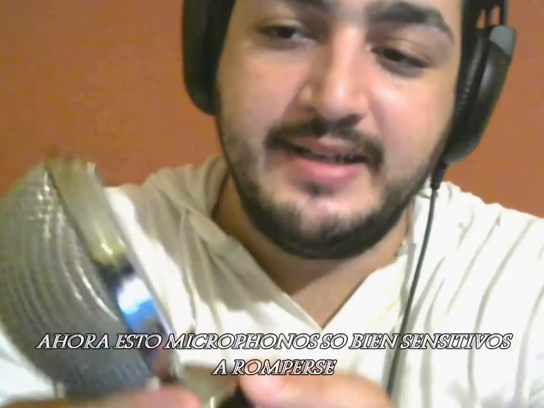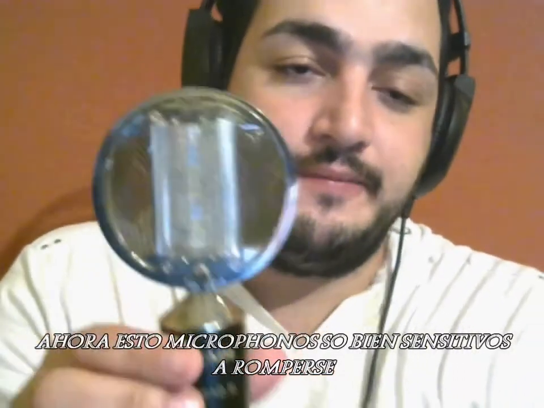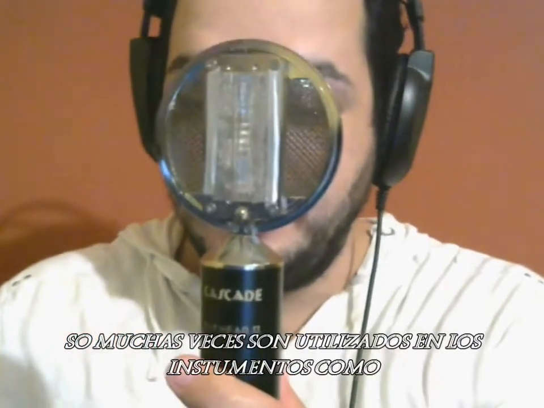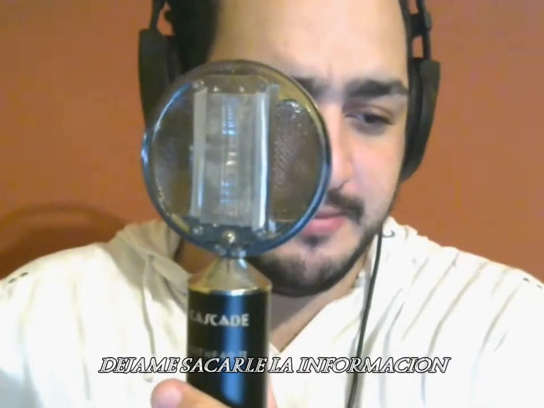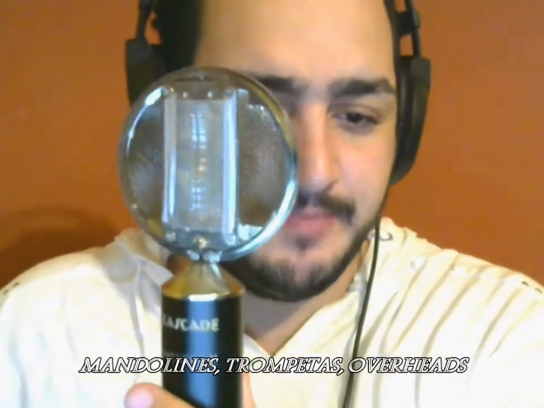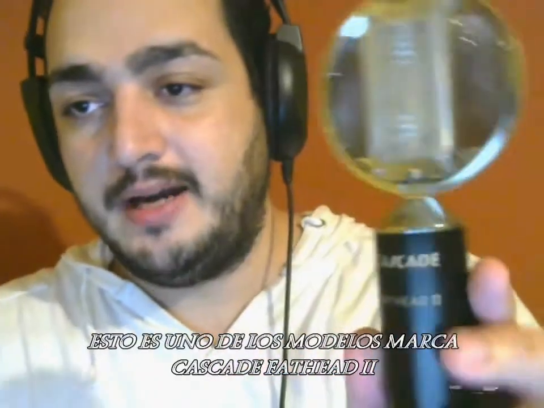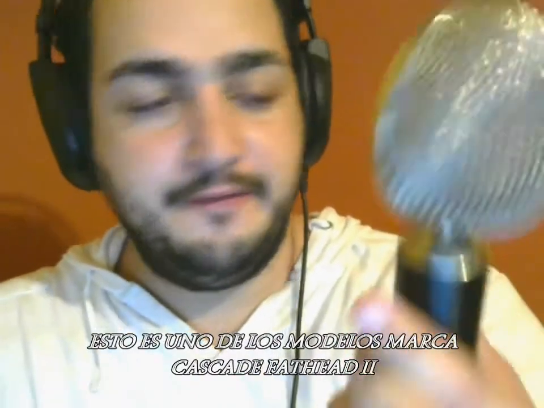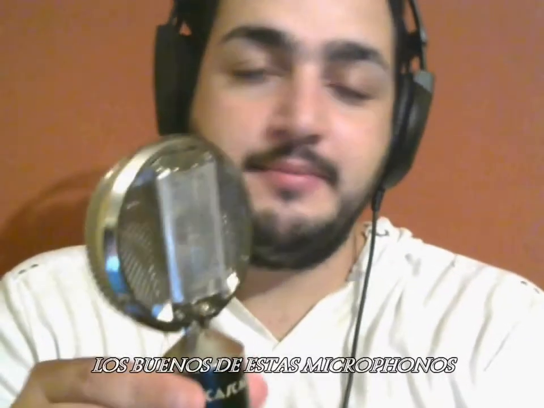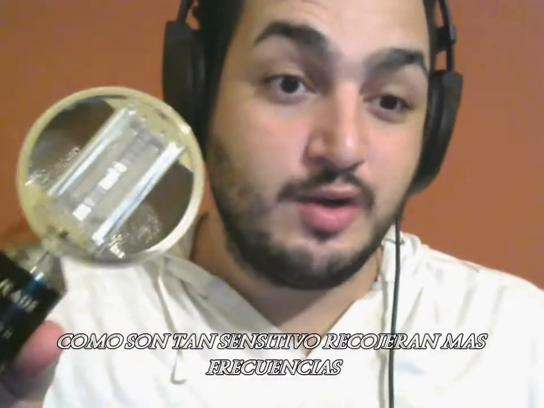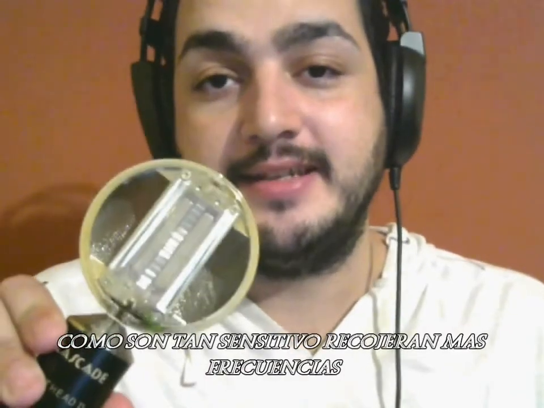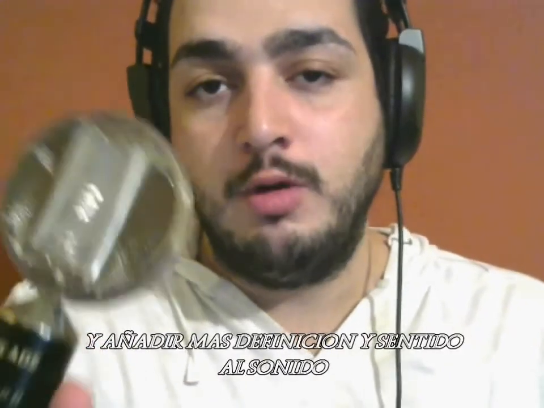side. Now these mics are very sensitive, so most of the time they will be used on string instruments like banjos, guitars, bass. Let me put up some more information. Mandolins, dobro, horns, drum heads, electric and acoustic guitars. This is one model of it. This is a Cascade Fathead 2. Very good microphone. Now the good thing about these mics is that since they are so sensitive, they'll pick up more frequency and add more depth and warmth to it.